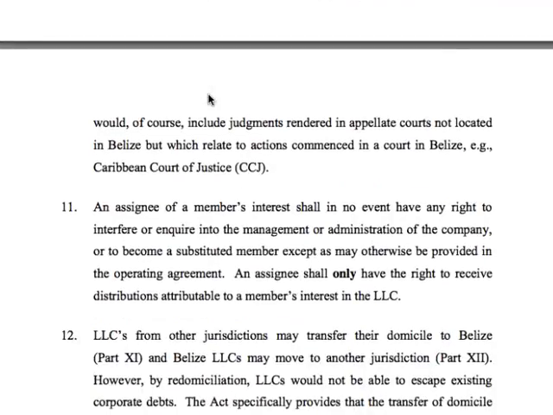Number 11. An assignee of a member's interest shall in no event have any right to interfere in the management of the company. See, this makes it clear and drives a nail in the coffin that all a creditor can get is a charging order. They can't go foreclose on the interest and try to take control of the LLC and force liquidation of its assets. The creditors are kept on the outside with no power over the entity.